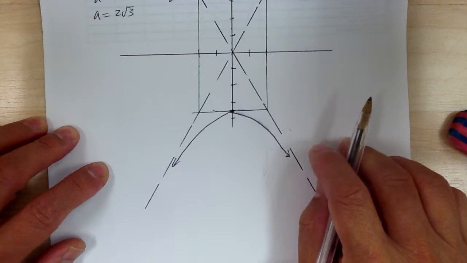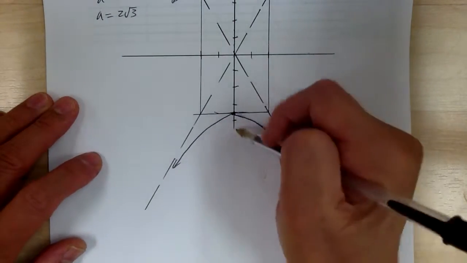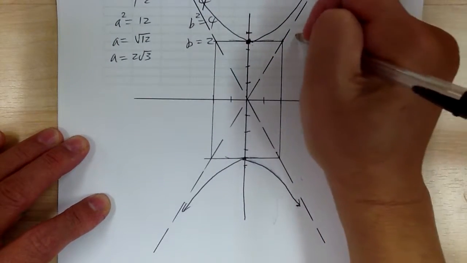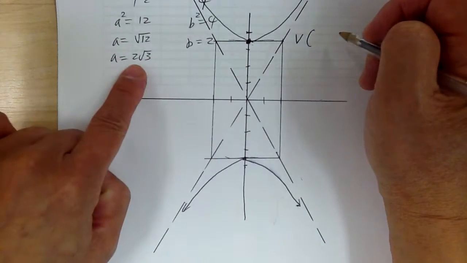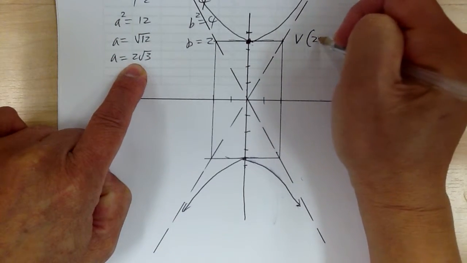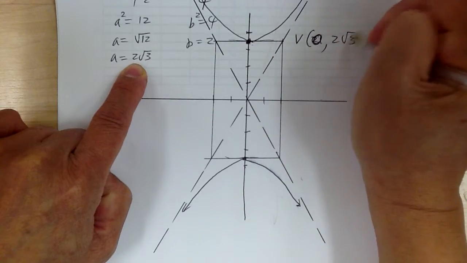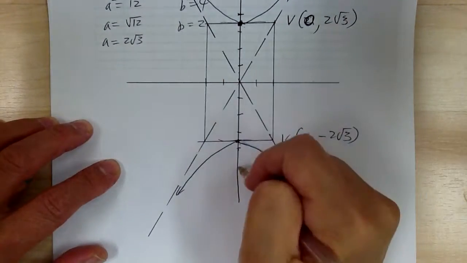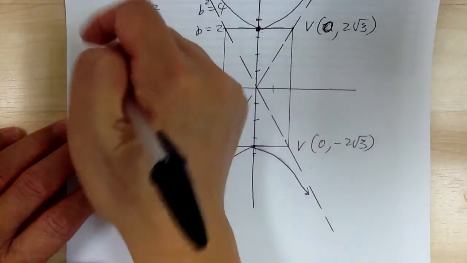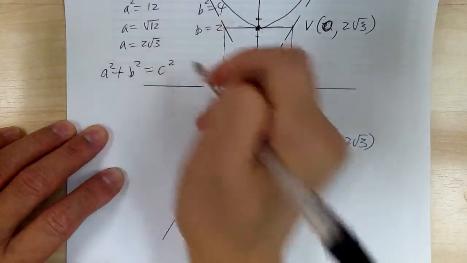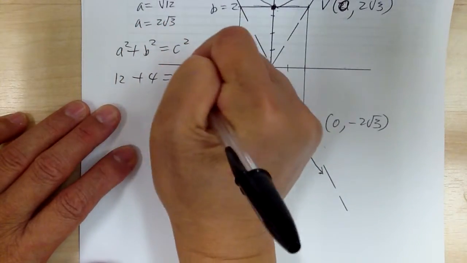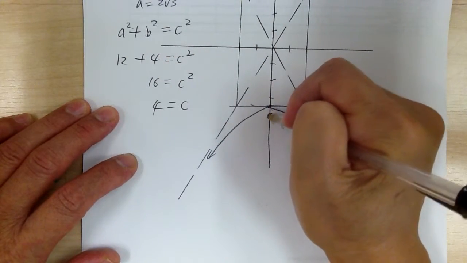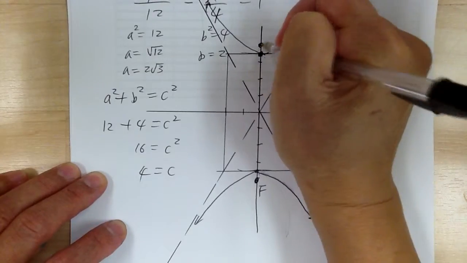So that is your graph, and then you have to find the foci, one focus up here and one focus down here. You have to know how to label. For the vertex, you have to use the exact numbers: 0, 2 square root of 3, and this vertex would be 0, negative 2 square root of 3. Now you have to find c. Use the Pythagorean theorem: a squared plus b squared equal to c squared. So 12 plus 4 equal to c squared, 16 equal to c squared, so c equal to 4. Here would be your focus. The focus would be at 4.